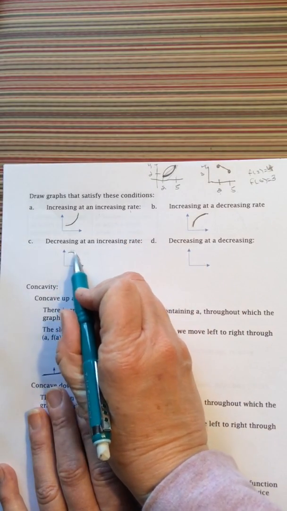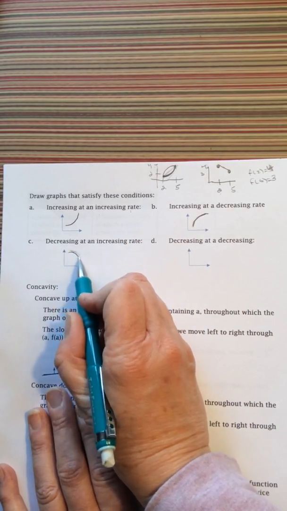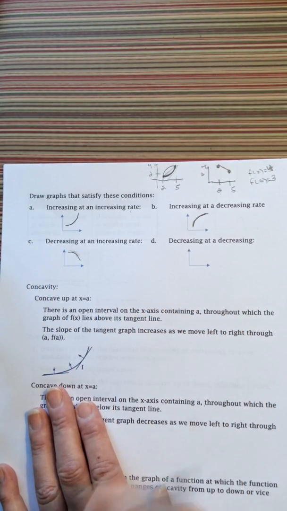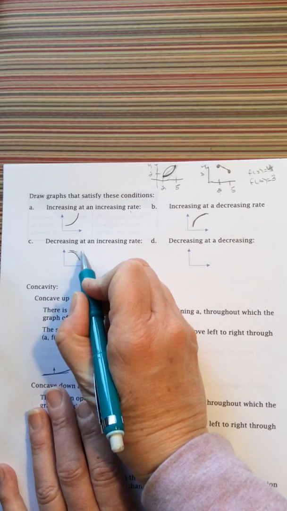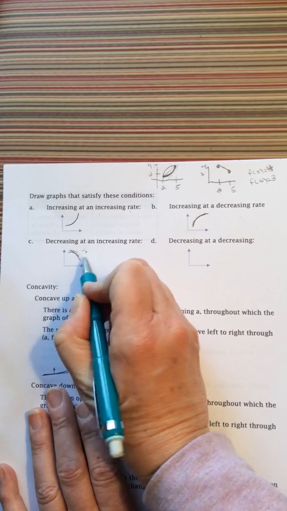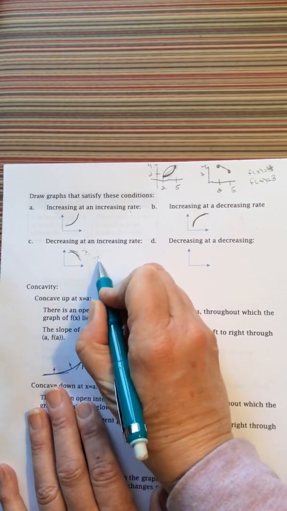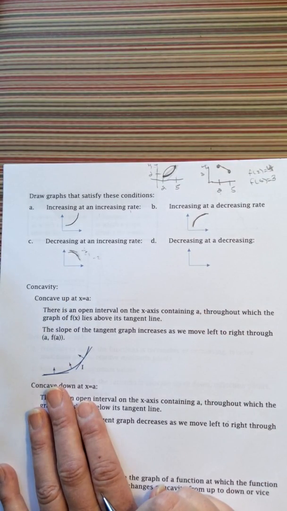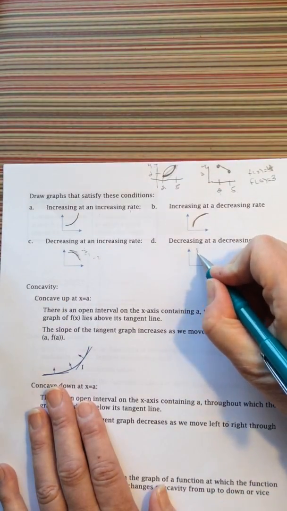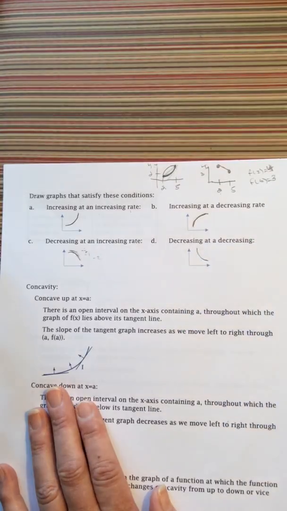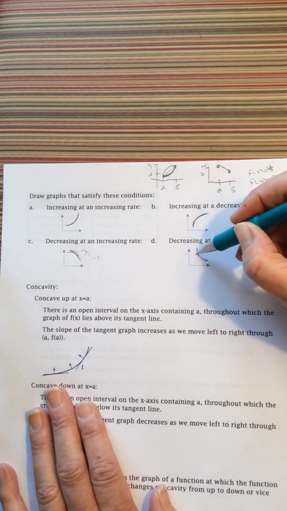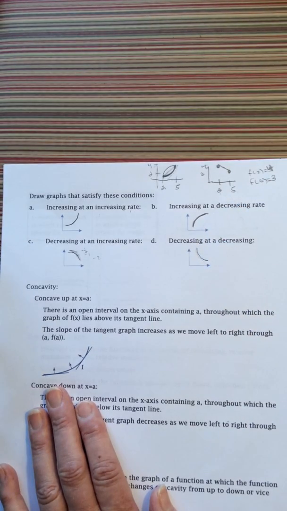Because my tangent lines would have a negative slope, but they'd be getting more and more negative as I went. So my tangent line slope might be negative 1/2, and then it might be negative 1, and then it might be negative 2, decreasing at an increasing rate. So decreasing at a decreasing rate, then by default has to be this. My tangent lines might be negative 5, and then negative 4, and then negative 3.